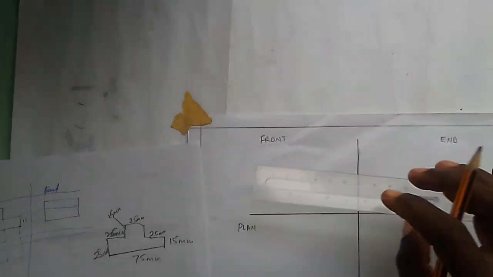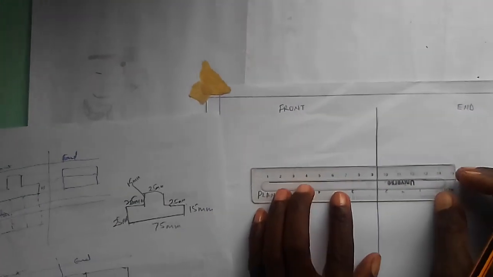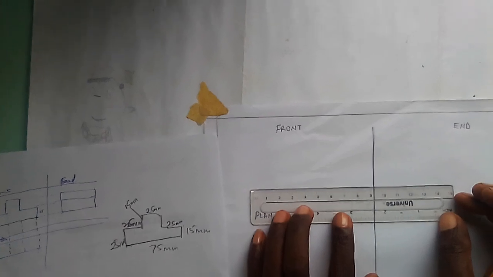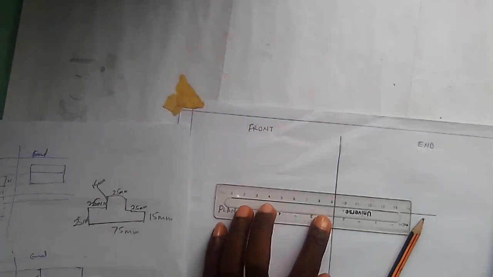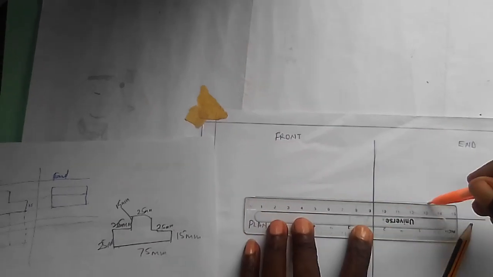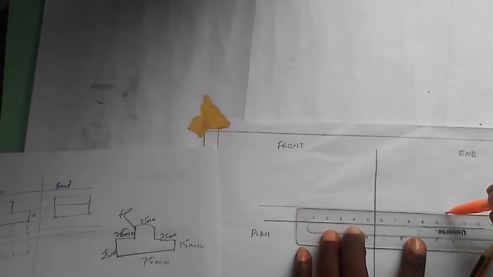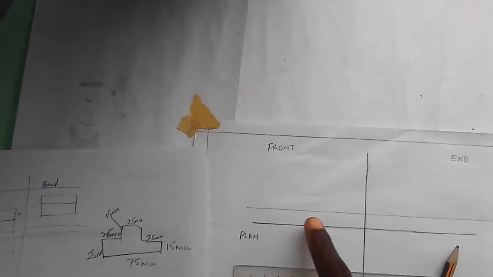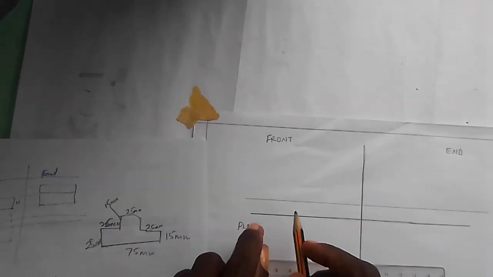Alright. So I first draw my line. Make your line very thin. Do you know the reason why I am drawing it to the other side? Because it's going to be the same thing. It should be on the same plane. And let me measure 75 millimeter here.